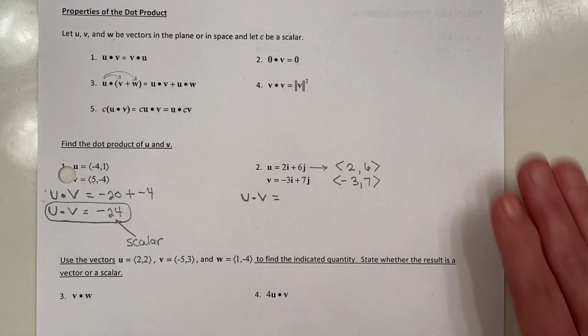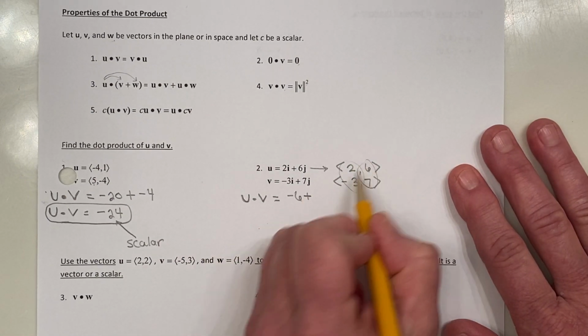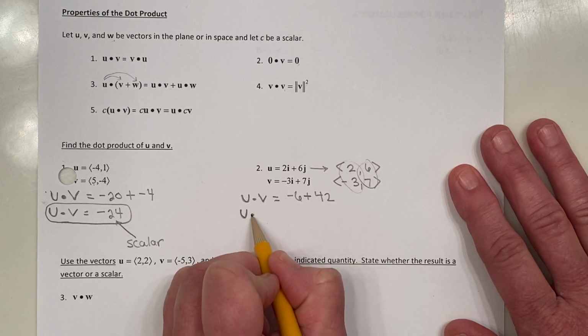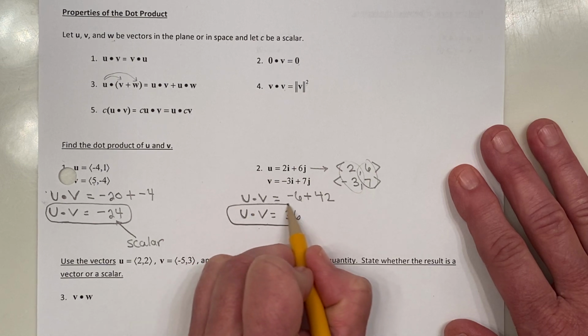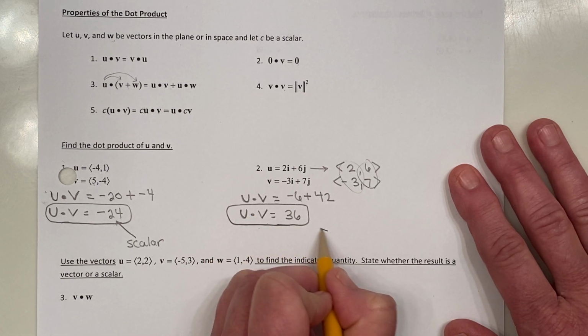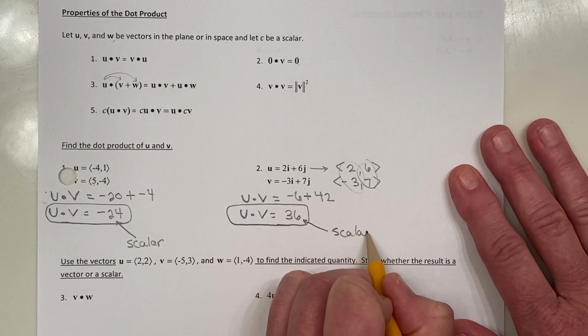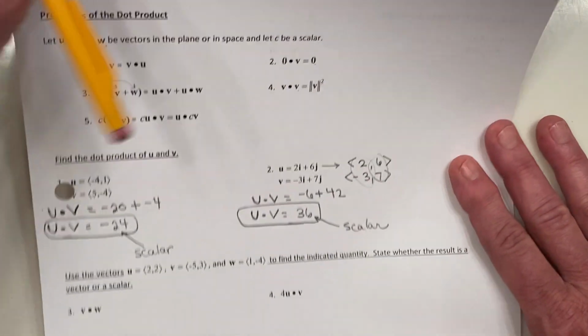Let's multiply the x components, -6, and add it to the product of the y components, 42. All right, adding those together, we get 36. So the dot product of vectors u and v gives us a number, 36, also called a scalar. All right, let's do some more examples.